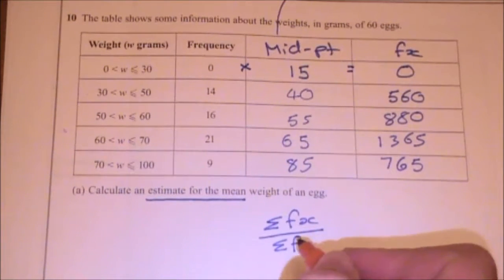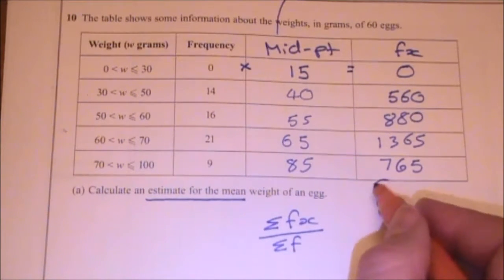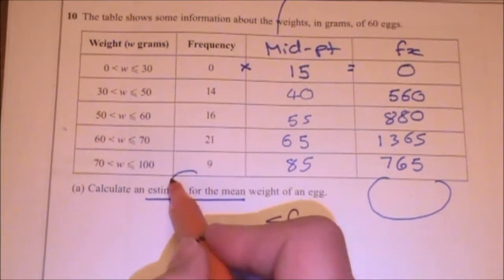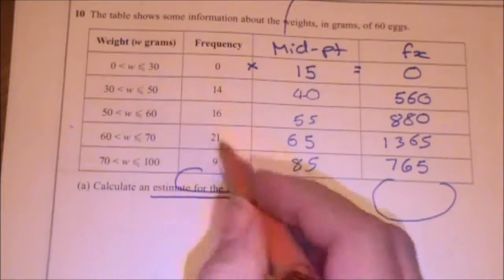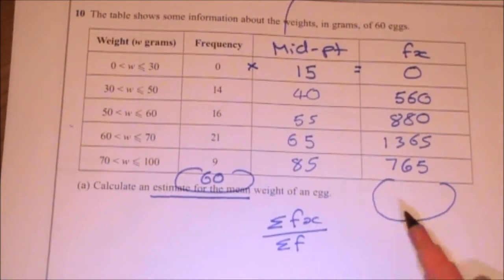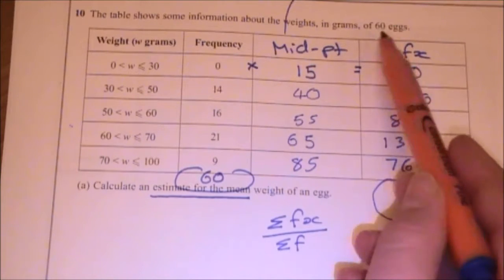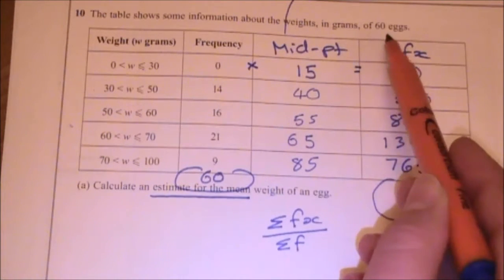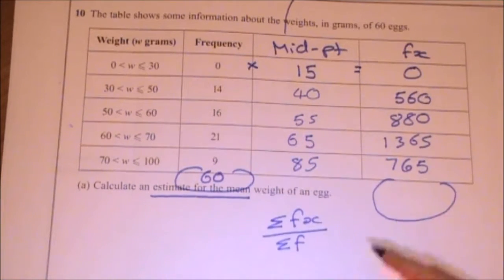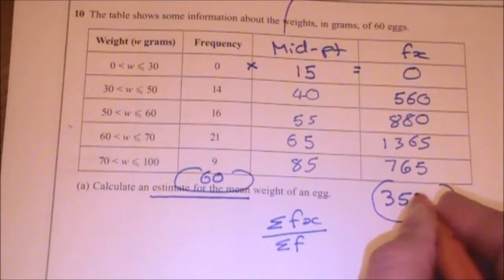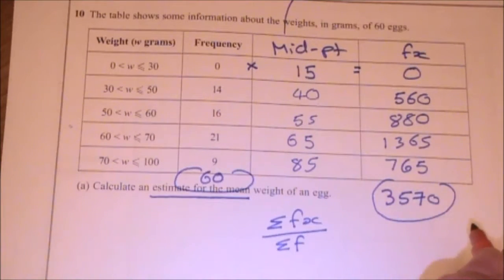the total frequency. So that's the total of this column divided by the total of this column. Now when I add those up, I get 60. However, I also know that they've told me in the question that they're looking at 60 eggs. So there's 60 eggs altogether. When I add this column up, I end up with 3,570.